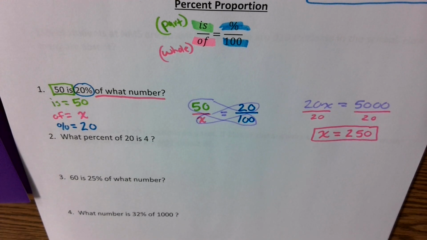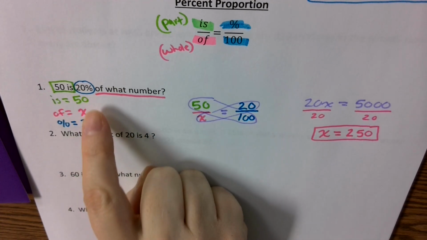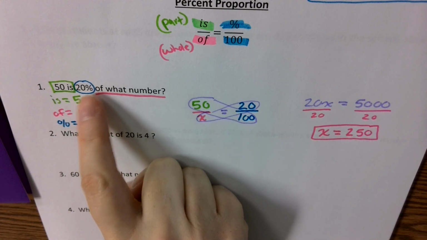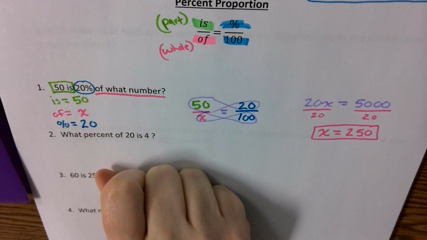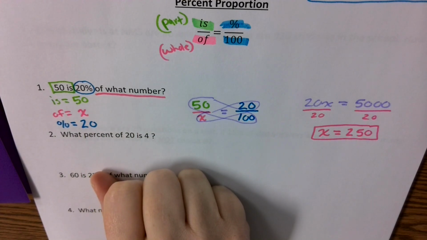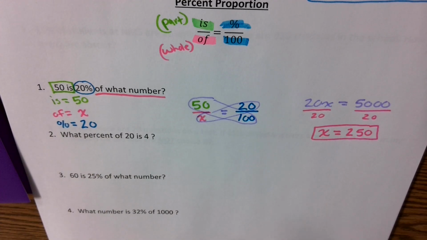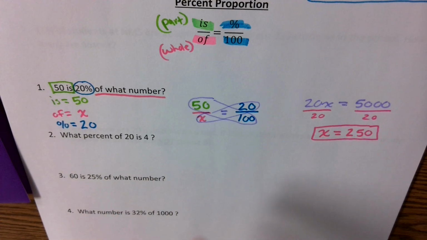Now, that makes sense because my is should be smaller than my of. My part should be smaller than my whole because my percentage is less than 100%. If my percentage was more than 100%, then my part would be bigger than my whole. Does that make sense? When your percent is under 100, your part is smaller than your whole. When your percentage is larger than 100, your part is larger than the whole. What if your percent is equal to 100? Then your part and your whole are the same.